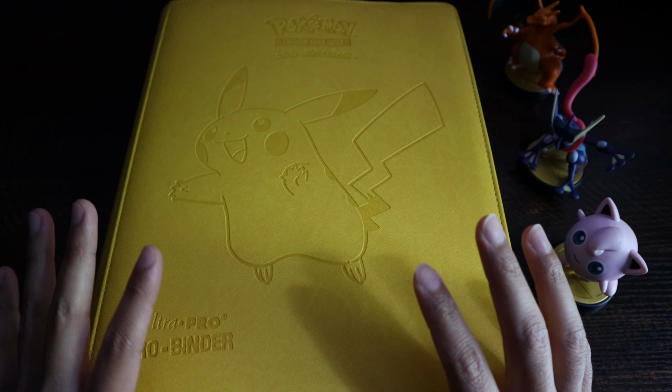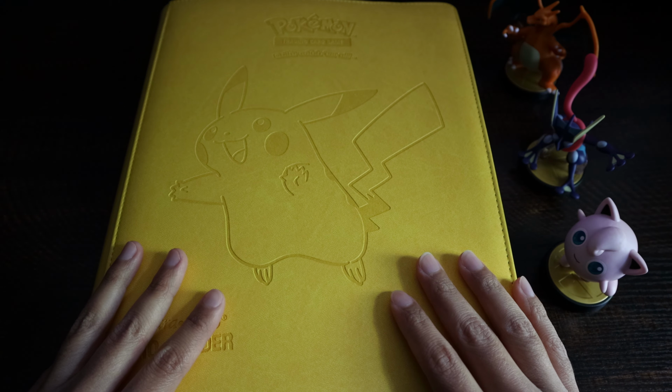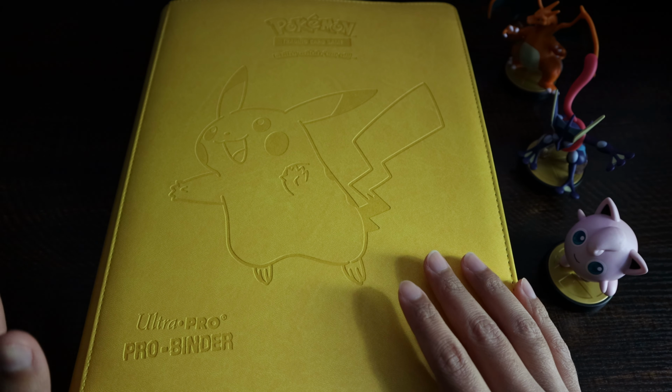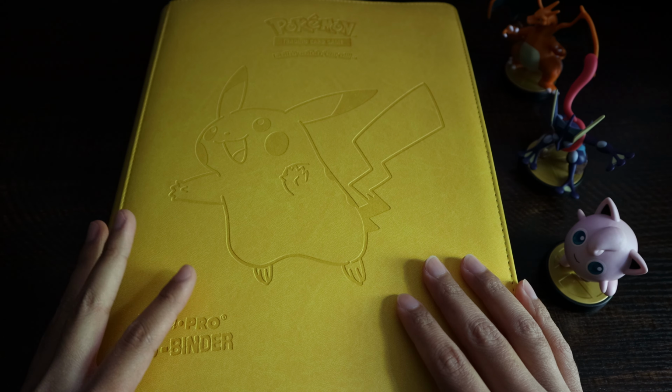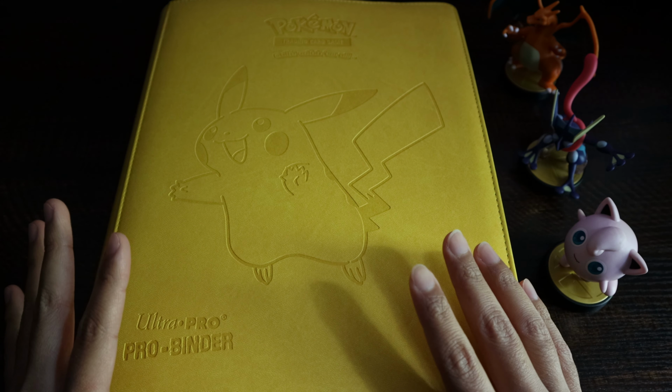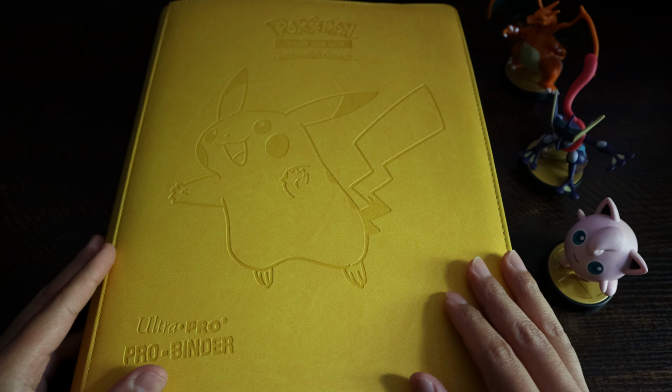This is not a Pokemon card unopening, but rather I wanted to talk about a very specific topic that I think probably resonates with a lot of people, which is how do we keep track of our Pokemon card collection.